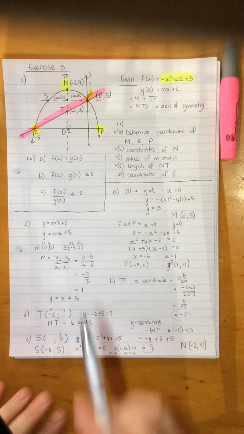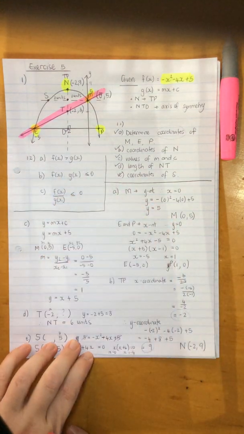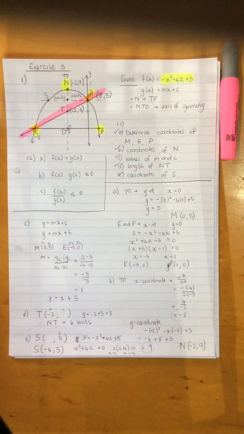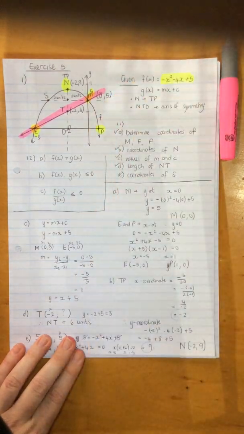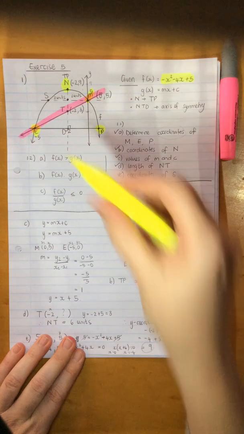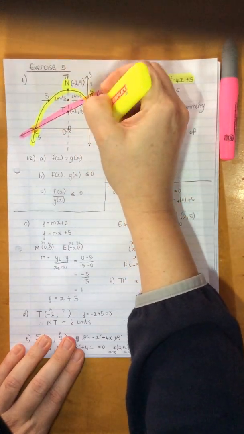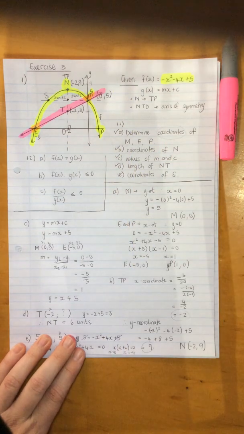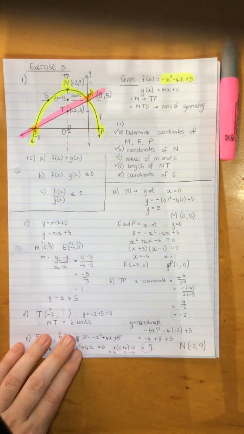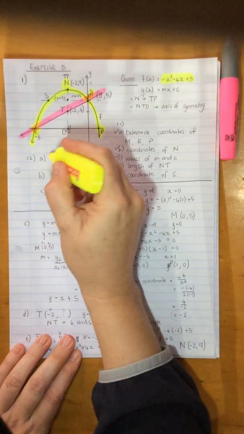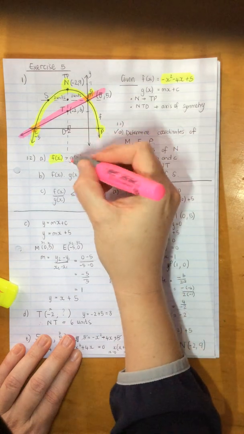Right. Now, the reason why I wrote 1.2 just underneath the graph is because you need to understand how to answer these questions. So, if I make the parabola yellow and the straight line pink, this f of x greater than g of x means I'm looking at yellow and pink.